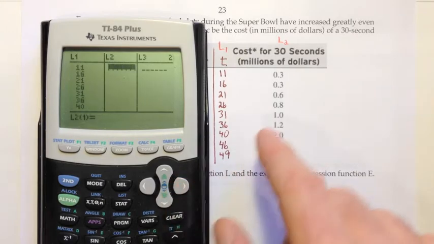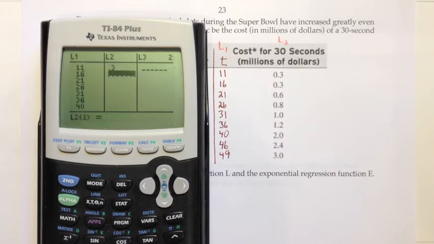And then move over to L2 and enter the cost of the ads. And then I want to do a scatter plot.